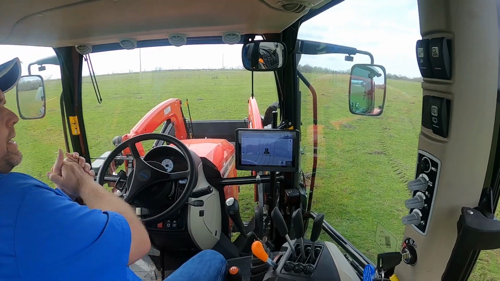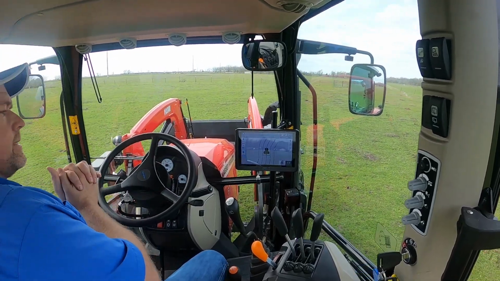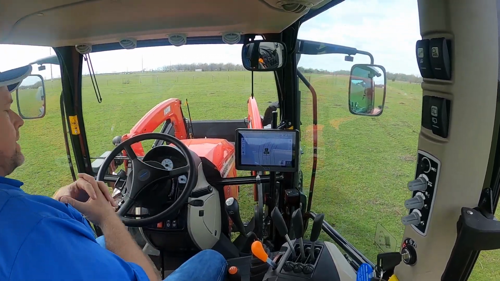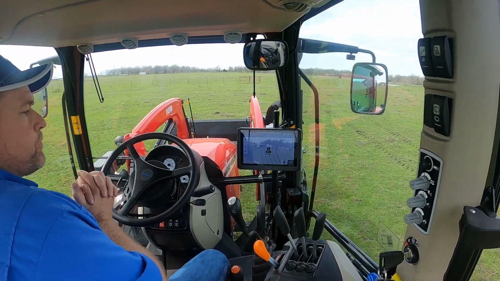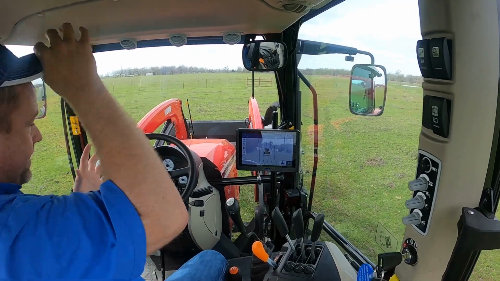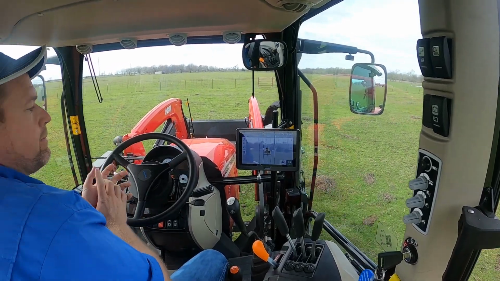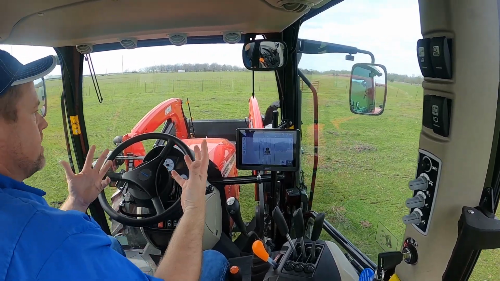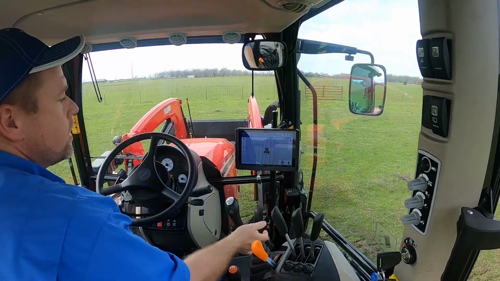And we could probably continue to calibrate the steering system. But for a WAS system that's running off a steering wheel, it's doing a pretty darn good job. If I'm within 4 inches and I'm doing pasture spraying, I'm a pretty happy individual here in my area.